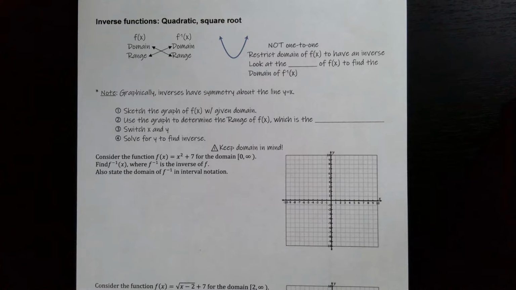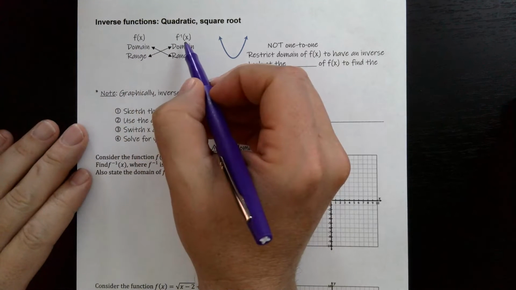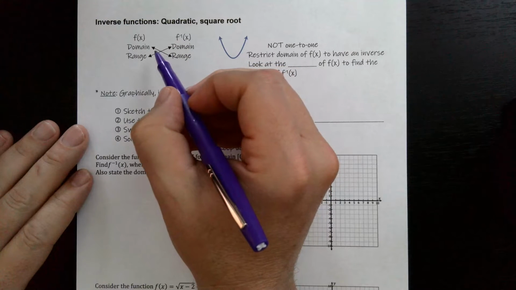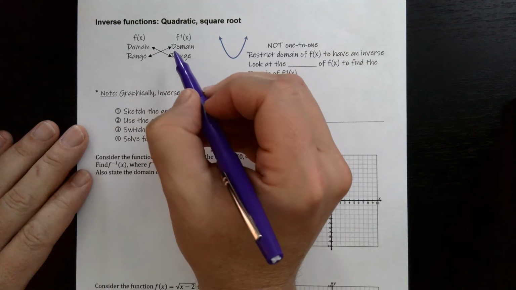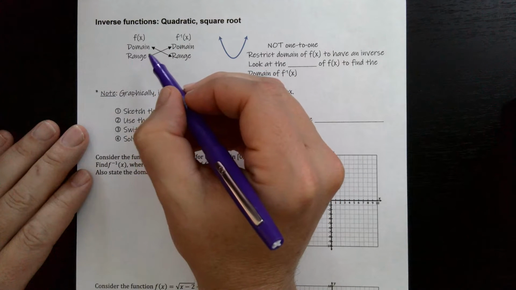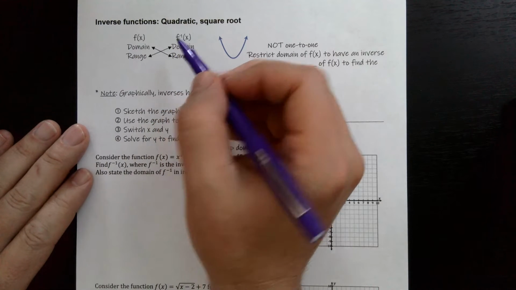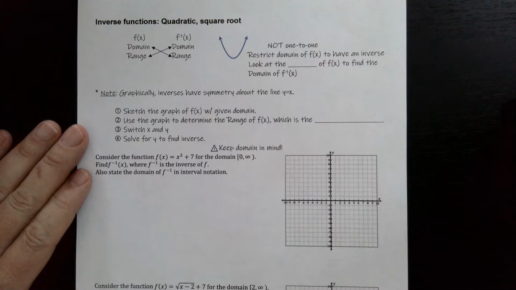Okay, in this video we're going to talk about quadratic and square root functions and finding their inverse. Let's recall that to find the inverse, first of all, this is the notation. When you find it, the domain of the original function becomes the range of the inverse, and the range of the original function becomes the domain of the inverse. So when you restrict one of those, it's going to restrict both of them.